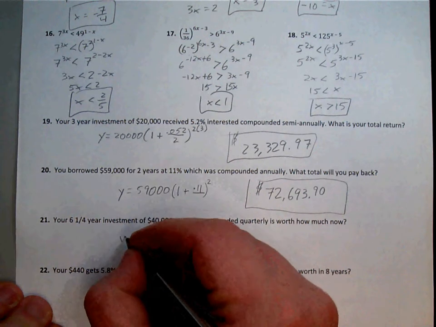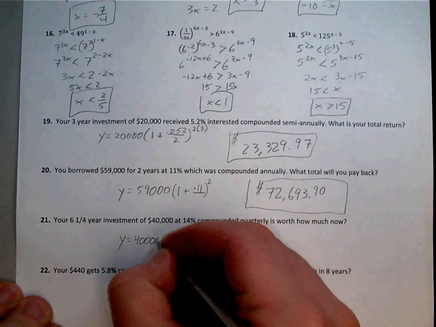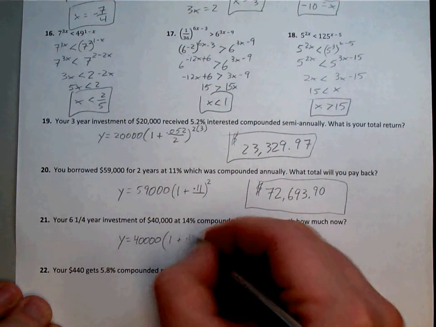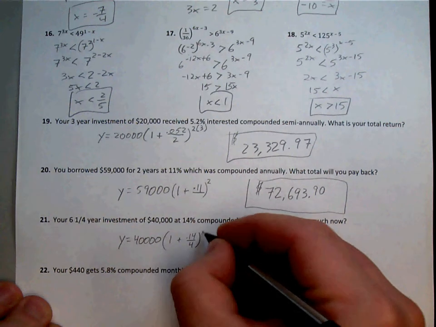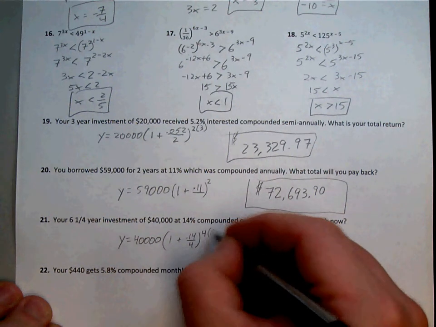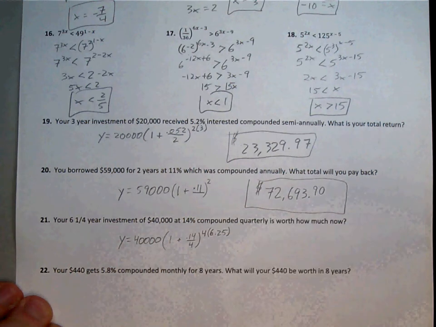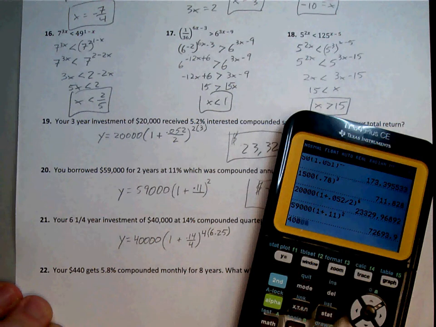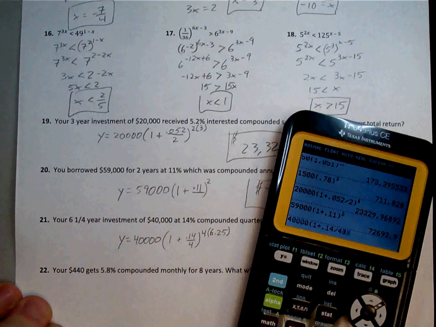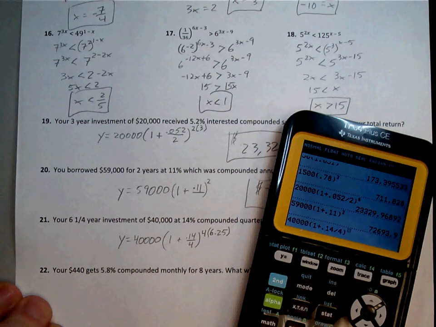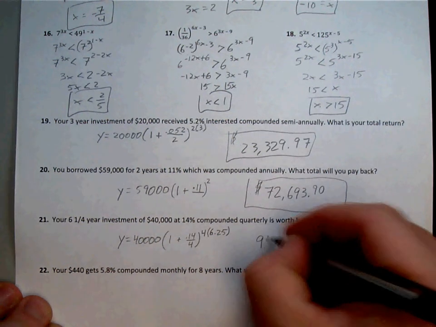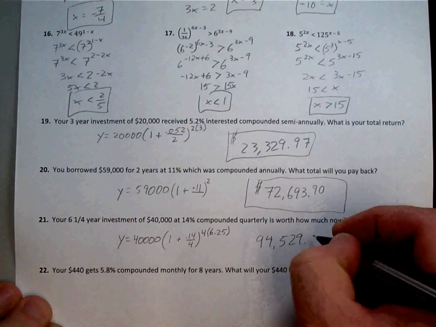Okay, $40,000. Interest is compounded quarterly. 1 plus 0.14 to the fourth. 4 times a year for 6.25 years, which works because we're talking about quarterly. So 40,000 times 1 plus 0.14 divided by 4 to an exponent of, that'd be 25 total. So $94,529 and 80 cents.